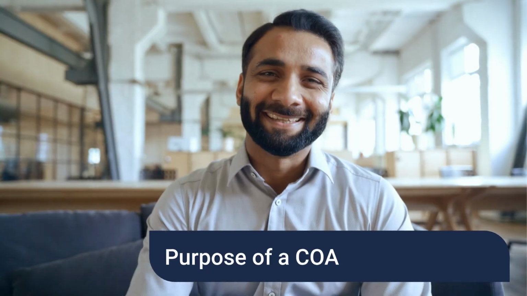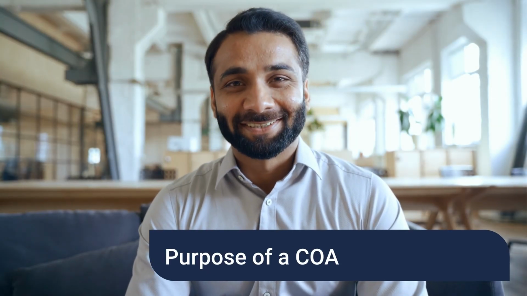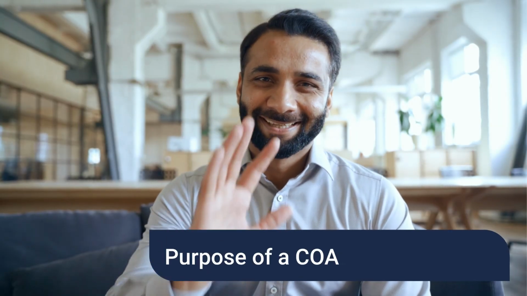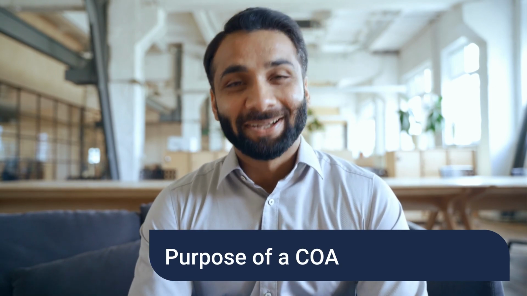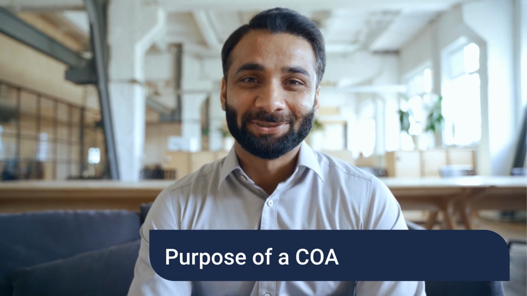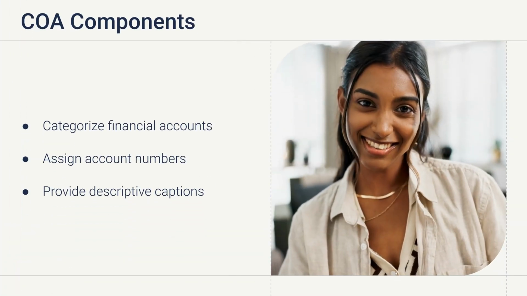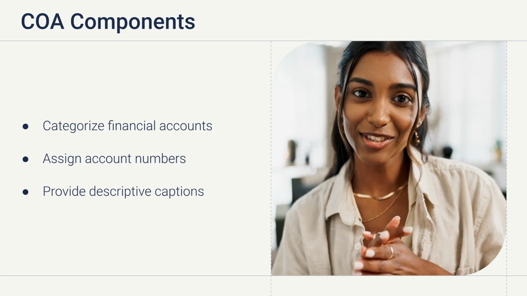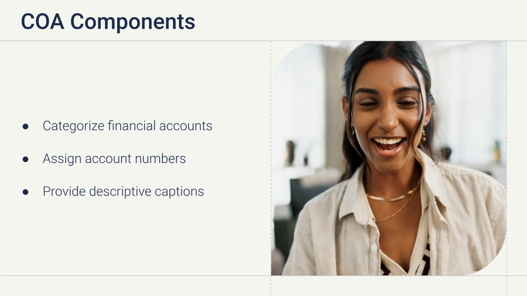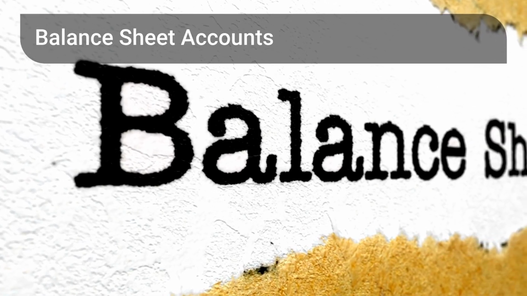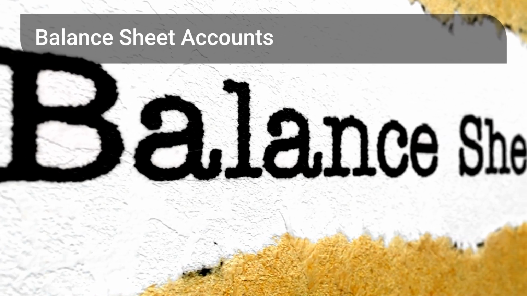The primary purposes of a COA are to track financial transactions, generate financial statements, and comply with accounting regulations. A COA typically consists of two main categories of accounts: balance sheet accounts and income statement accounts. Balance sheet accounts track your company's assets, debts, and net worth.